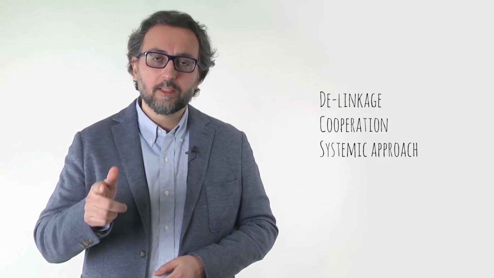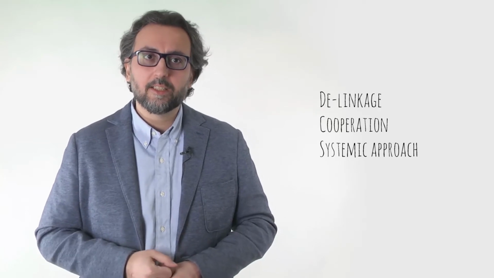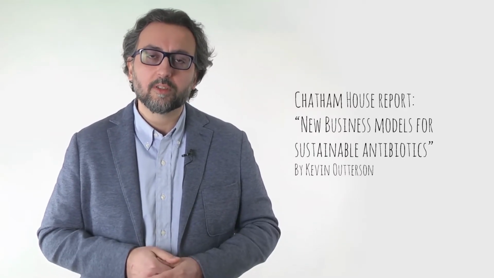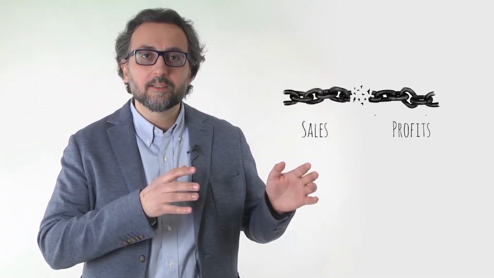From the work done so far, some core ideas are apparently coming out and leading the way. Now, I want to focus particularly on three of those: delinkage, cooperation, and a systemic approach. So first of all, many advocate the necessity to adopt a delinkage model as a solution. For instance, see the Chatham House report, also in this session of the course, which illustrates a lot of information about possible delinkage methods. Delinkage means introducing mechanisms that separate the sales from the profits.